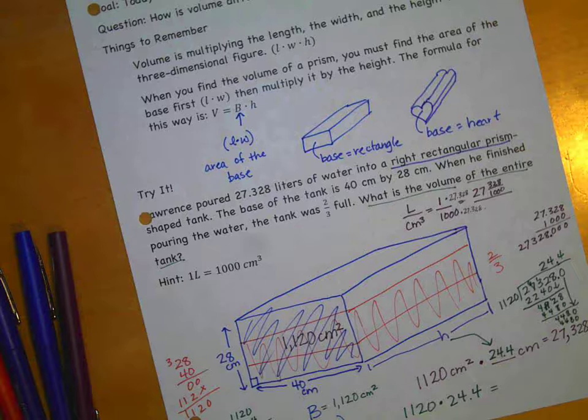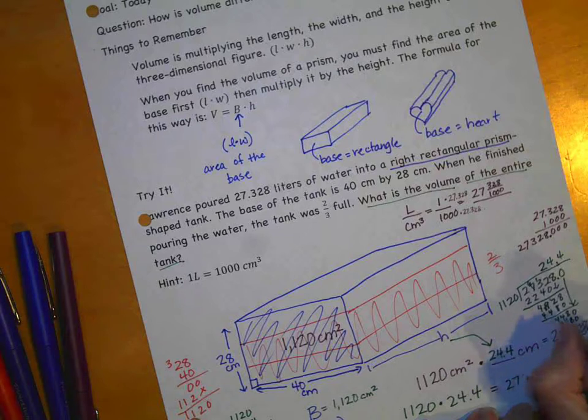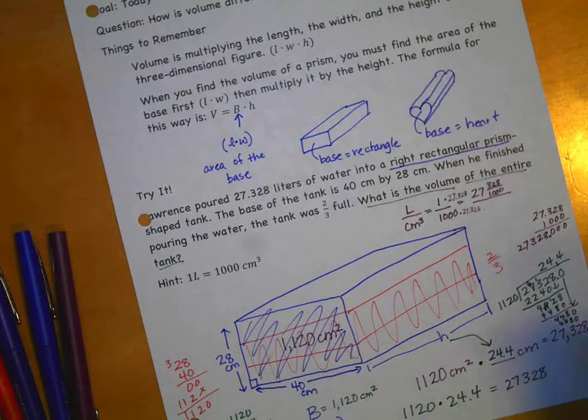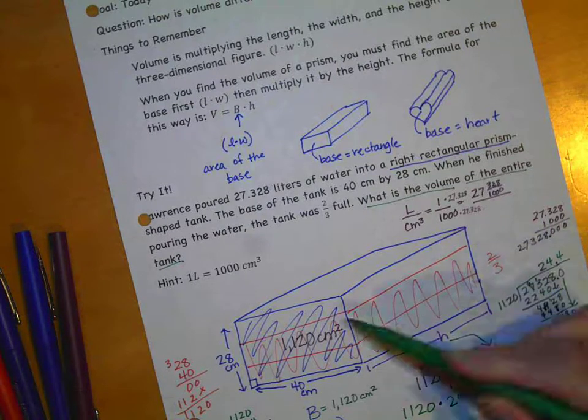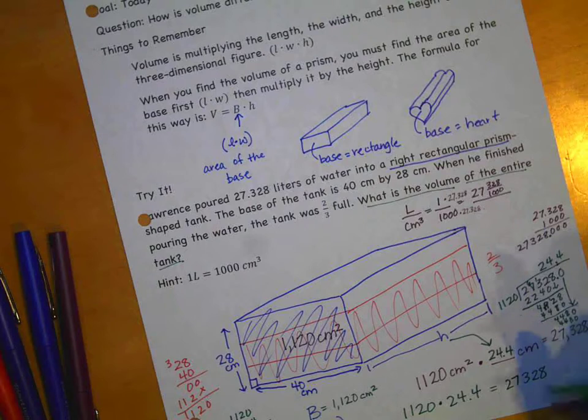Hold on, that's pretty crazy. Did we figure that out? I'm kind of confused. This is going to stump me because I got exactly what we got when this was full. But that's only 2/3 of it. So we need to figure out 1 more third.